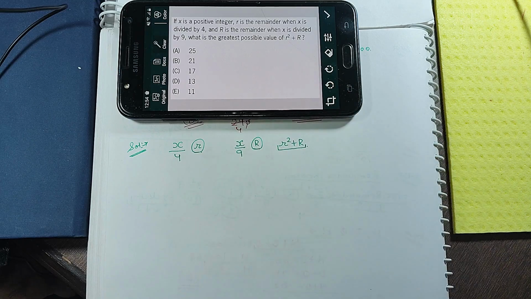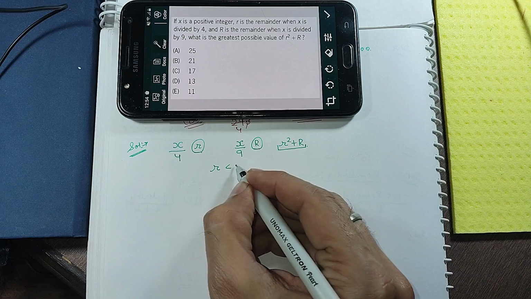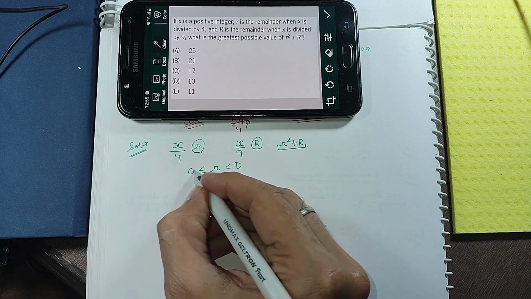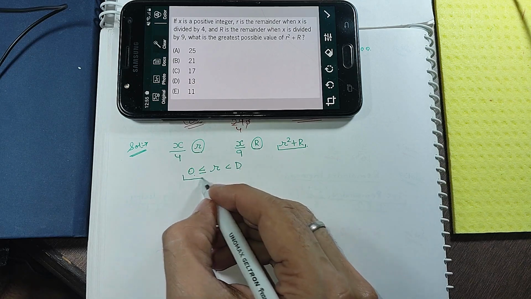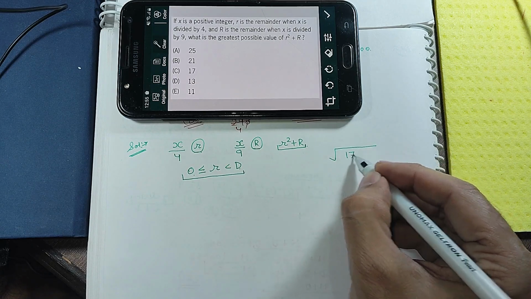So basically he wants you to evaluate your remainder concepts. Now we know that remainder can be less than divisor and should be greater than or equal to 0. I will try to testify this by some examples. Now let us suppose I am dividing 17 by 5.